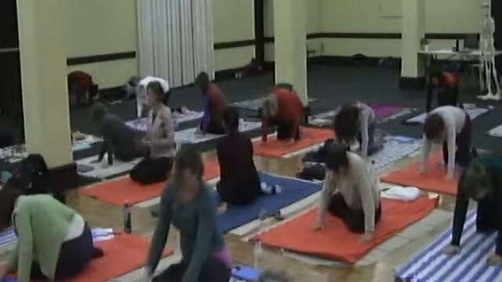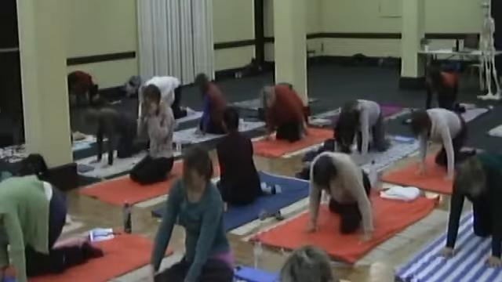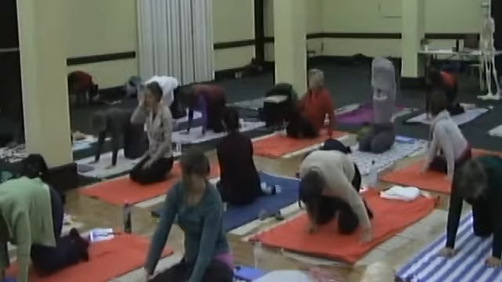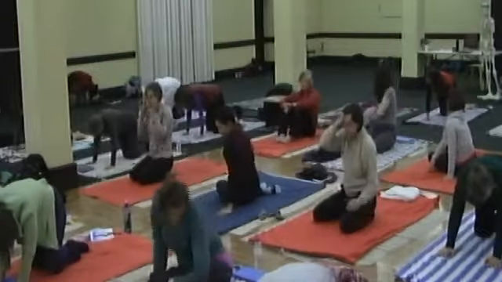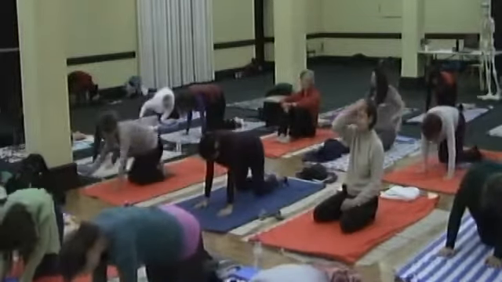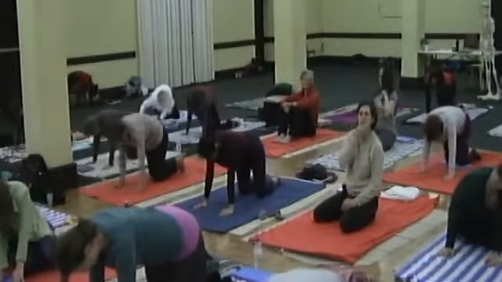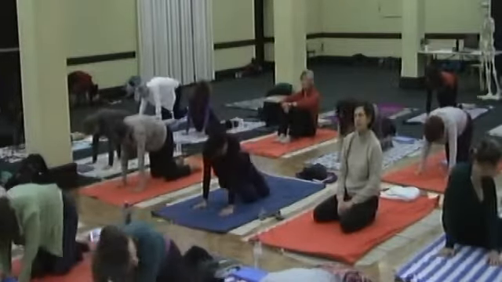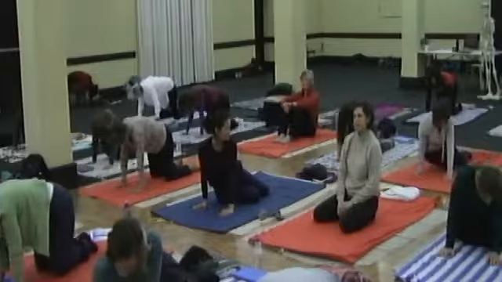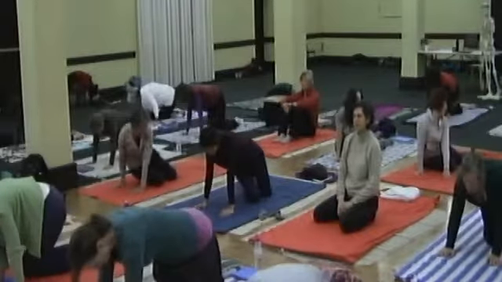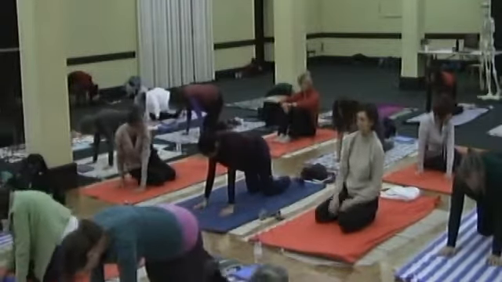Now, could you begin to move from one side to the other? It's slowly coming back, slowly going down to sit.